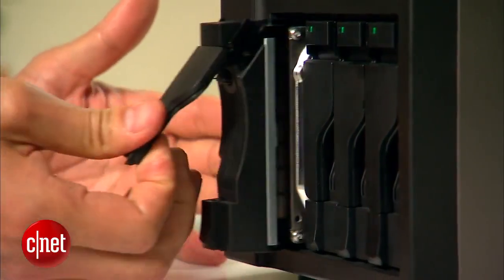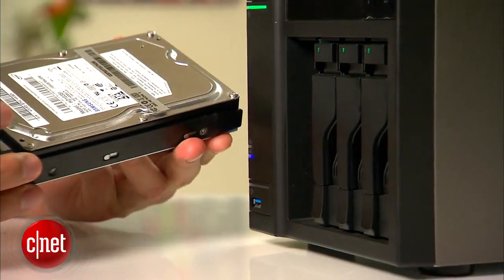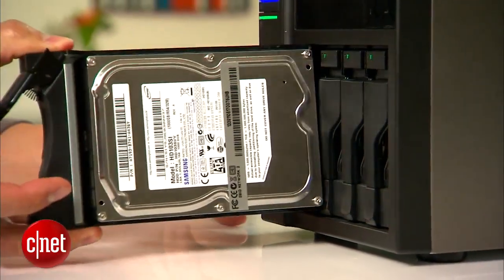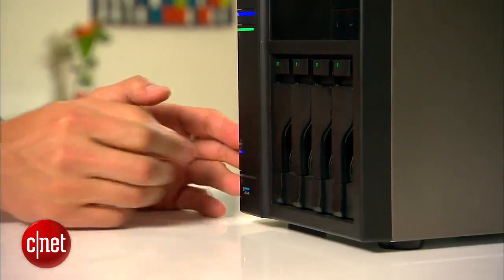Now, performance-wise, this Asustor server is excellent. It's one of the fastest 4-bay NAS servers I've ever seen on the market. All things considered, I think it's totally worth its street price, which is about $720.